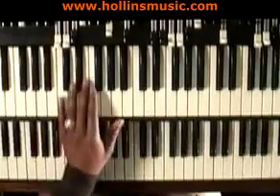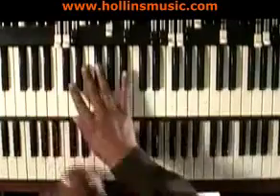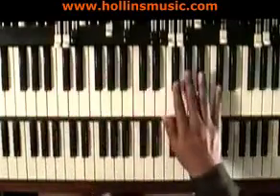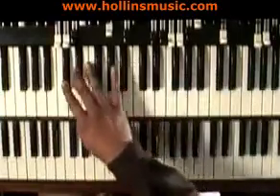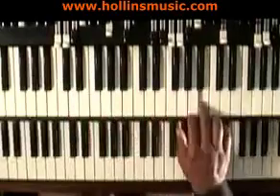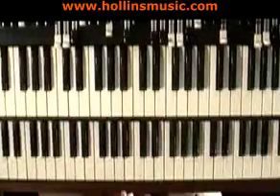So it's very important to know all 12 major scales like that, all the way up and down the keyboard, playing all 12 keys.